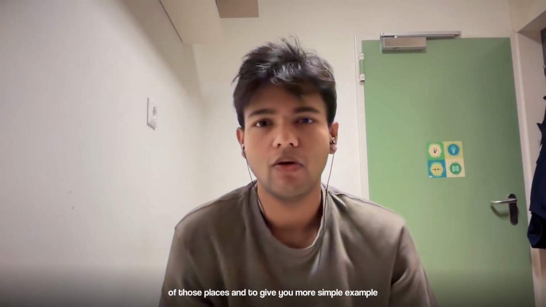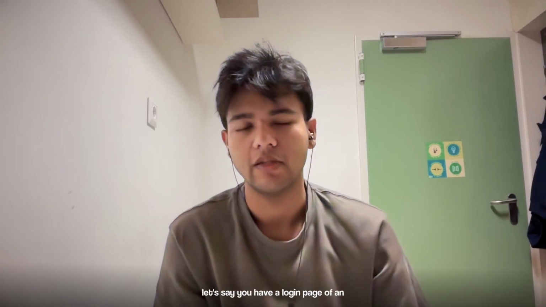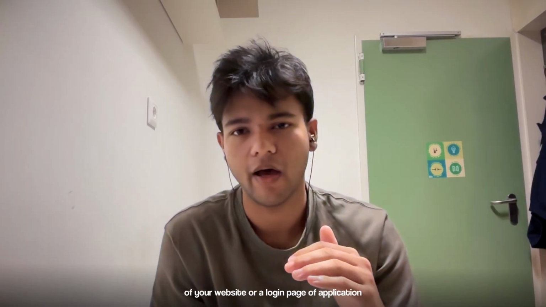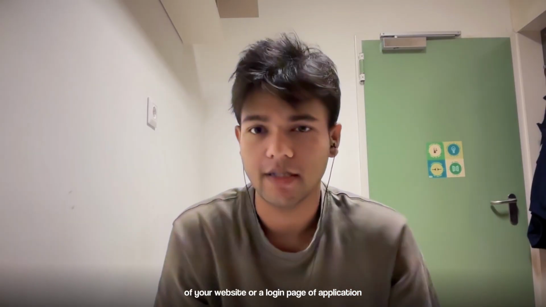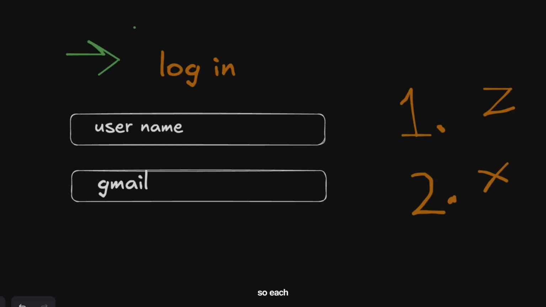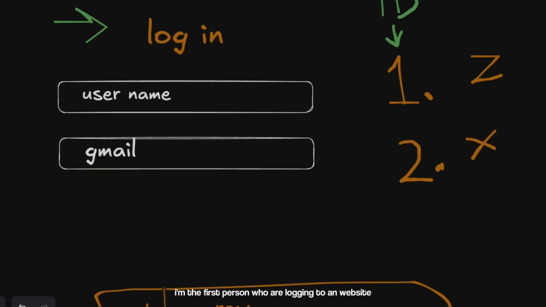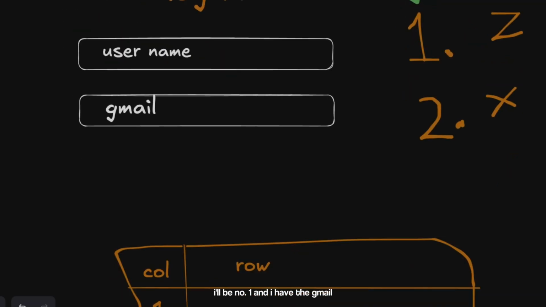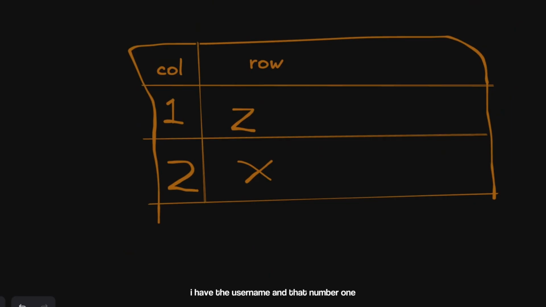To give you a simpler example, let's say you have a login page of a website or application. Each time a person logs in, they get a username, an ID, or they put in their email address. Let's say I'm the first person logging into a website. I'll be number one, and I have the Gmail and the username.